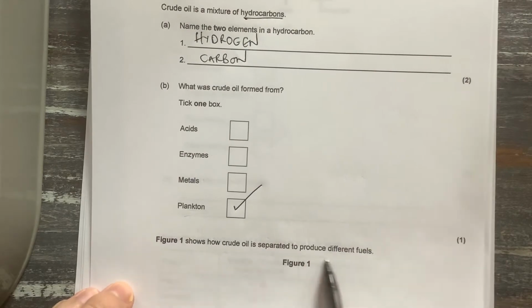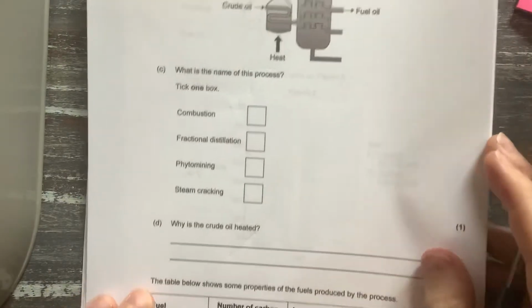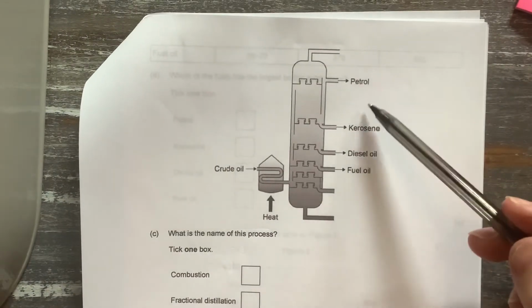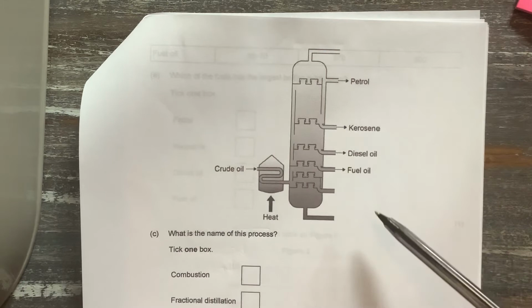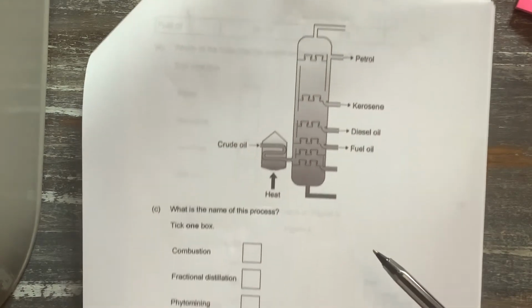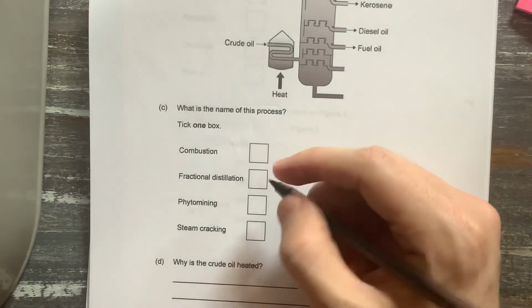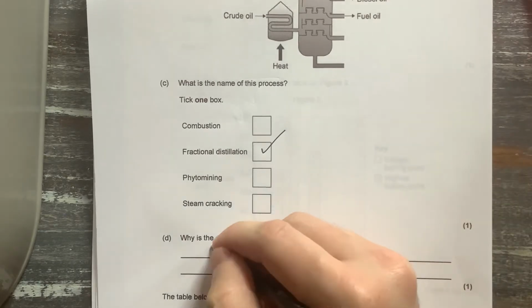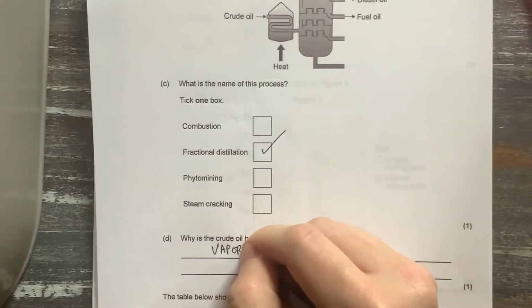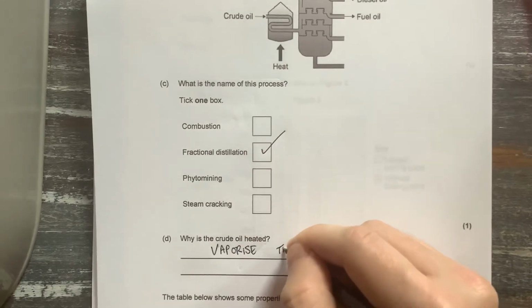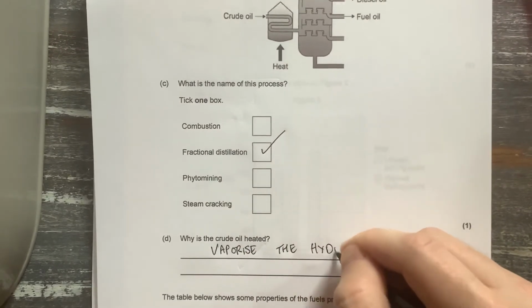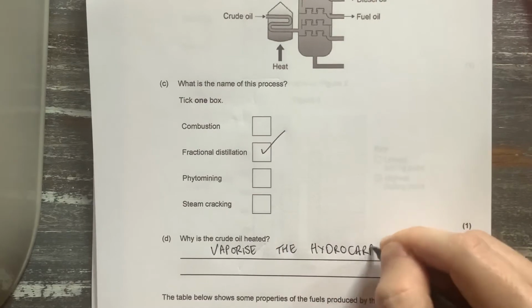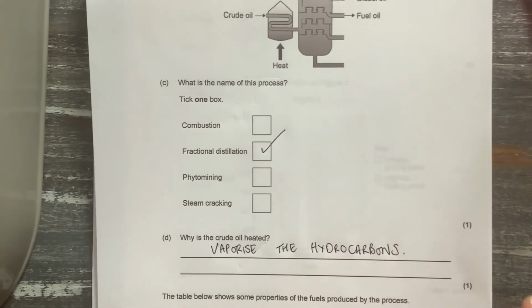Figure 1 shows how crude oil is separated to produce different fuels. Okay, so it's just the fractionating column again. This time they've actually told you the different names of the hydrocarbons, the fractions. What is the name of this process? It's called fractional distillation. Why is the crude oil heated? It's to vaporize the hydrocarbons, turn them into a gas, so then they can condense at their various boiling points.